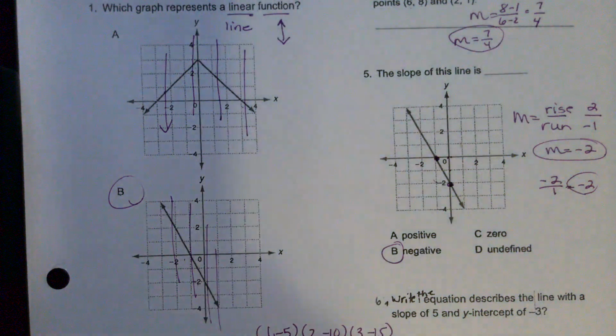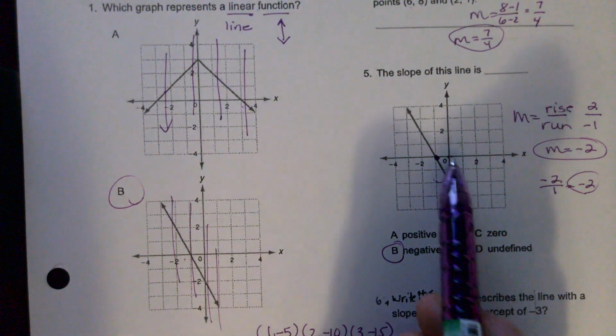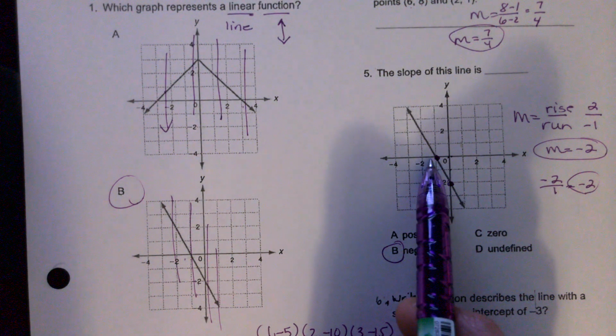You still get a negative 2. But it doesn't matter where you go, but you don't start in the middle. You start at one point and you go to another point. All right.